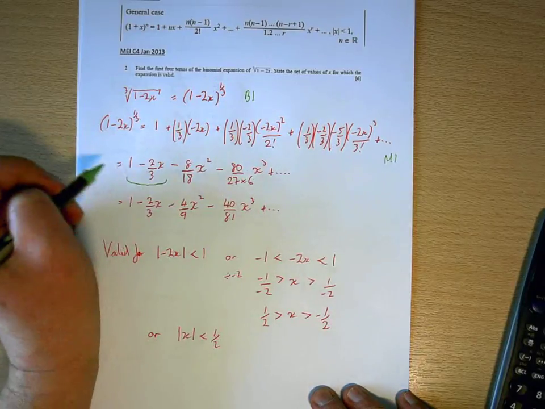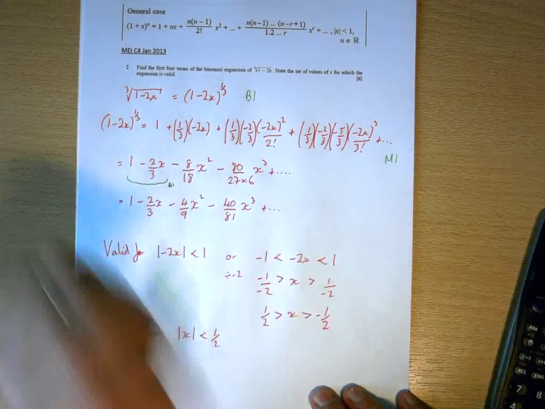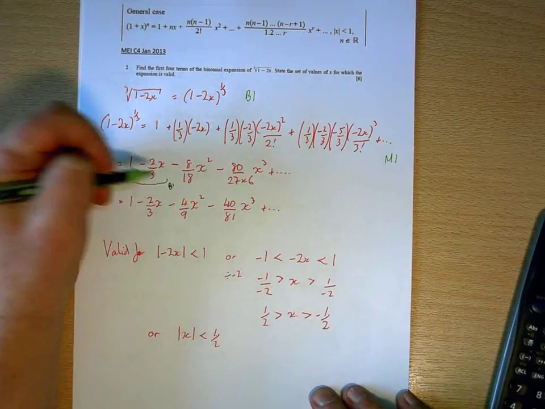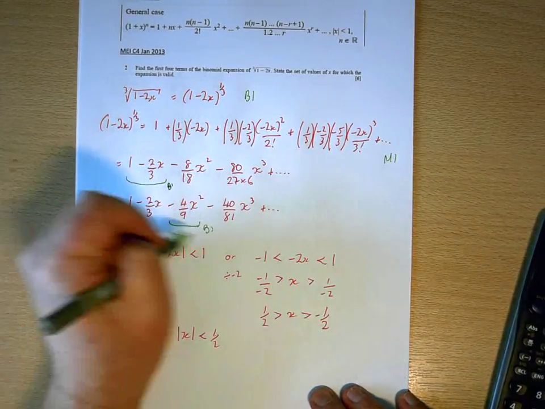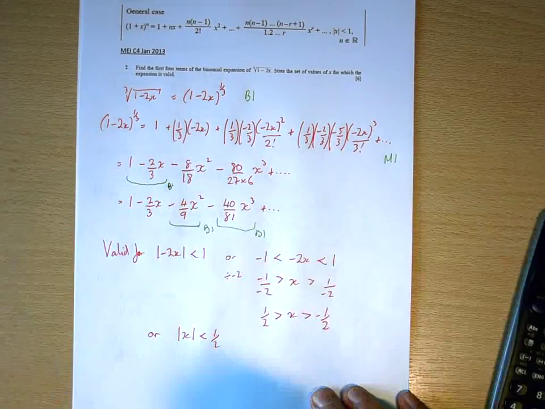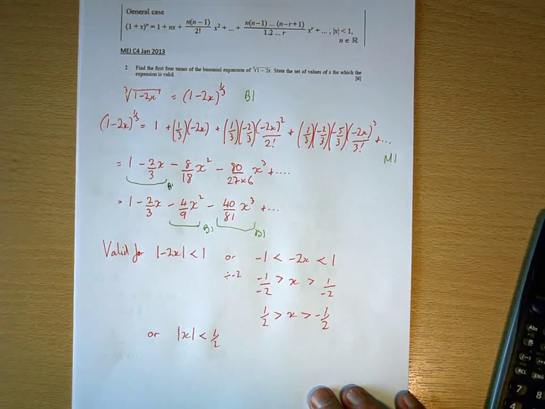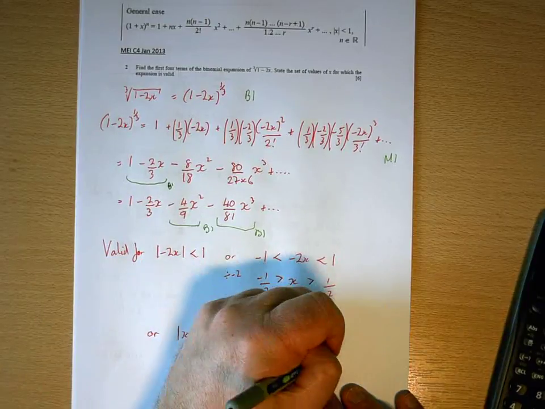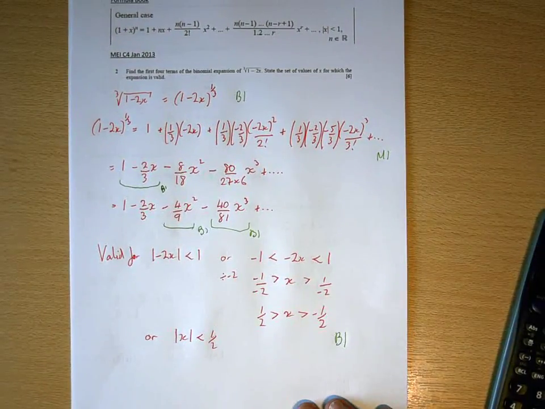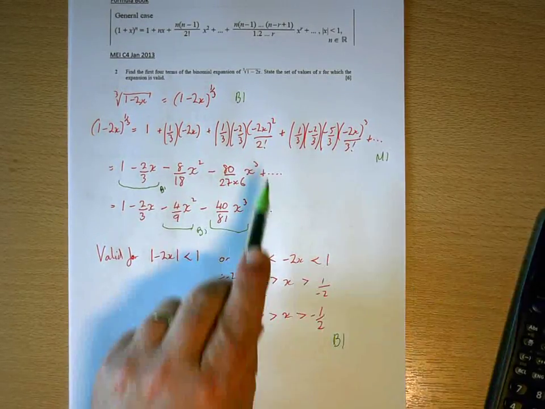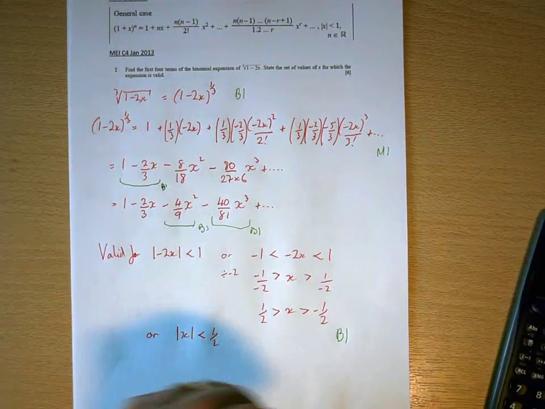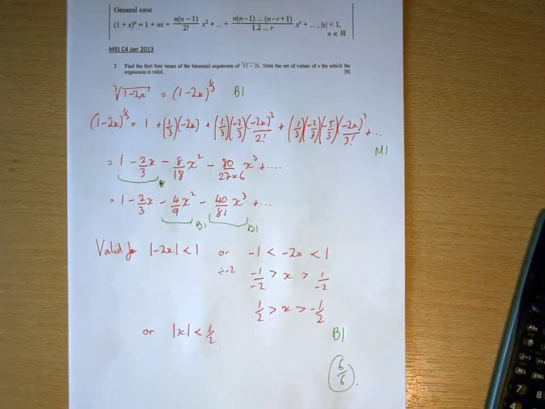And then there's 1 mark for this part, so that's 1 mark. And then there's 1 mark for that final answer and 1 mark for that final answer. And then there's 1 mark for your correct validity in whatever way that you've decided to write it. So that should be 6 marks. 1, 2, 3, 4, 5, 6. Yeah. So there we have it.